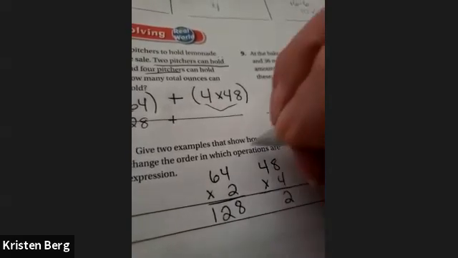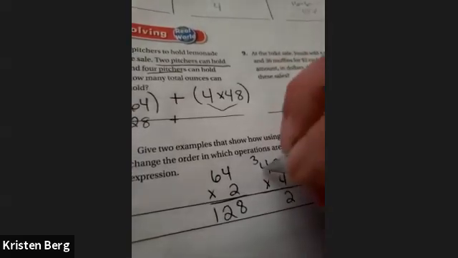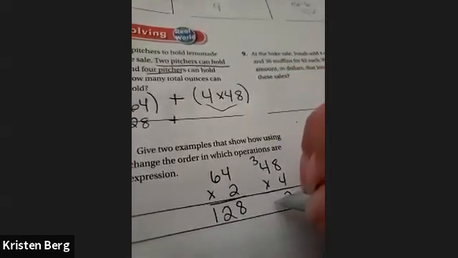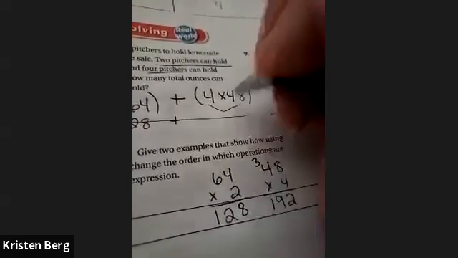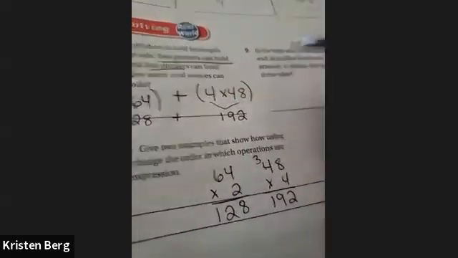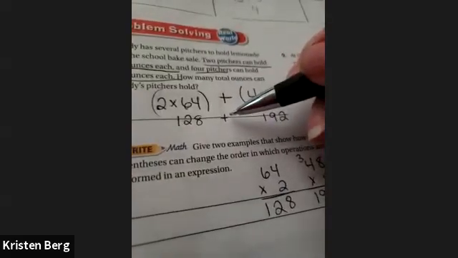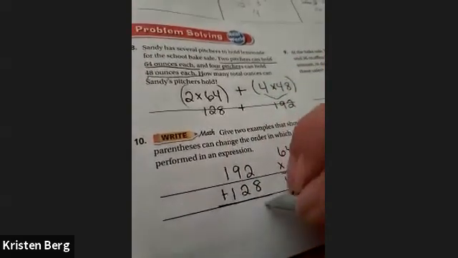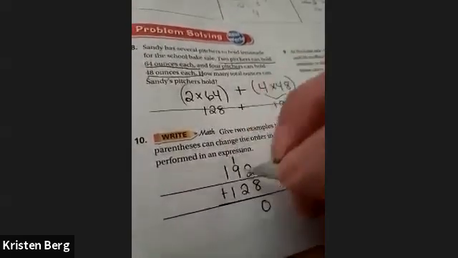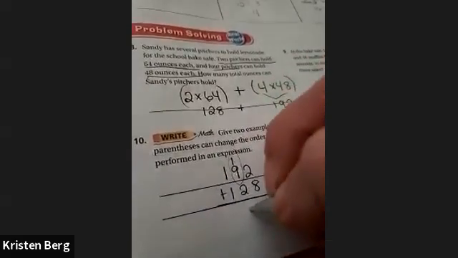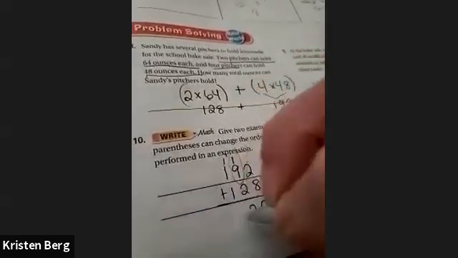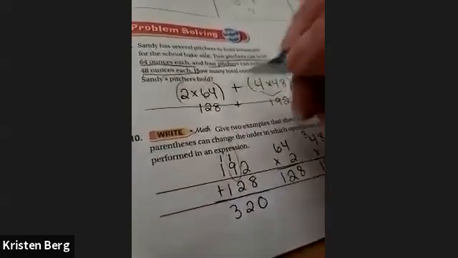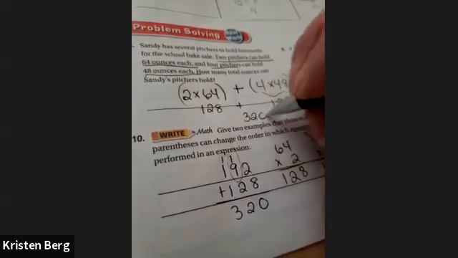So that would be 32, carry your 3. 4 times 4 is 16, plus 3 is 19. And then the thing that we did not use yet, the addition sign, so now we have to add these. So 192 plus 128. 8 plus 2 is 10, carry your 1. Then this is 10 plus 2 is 12, carry your 1, and then that would be 3. So that would be 320 ounces.